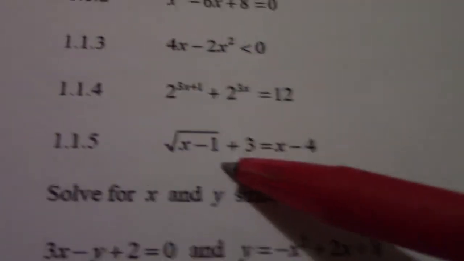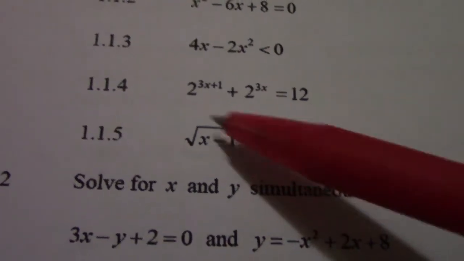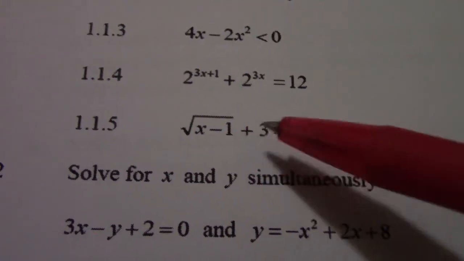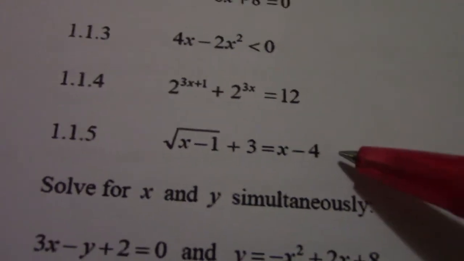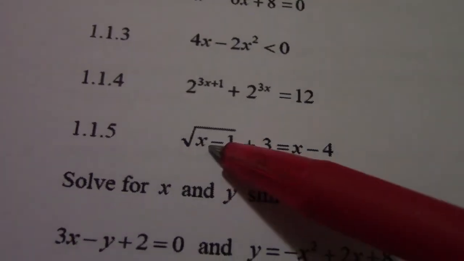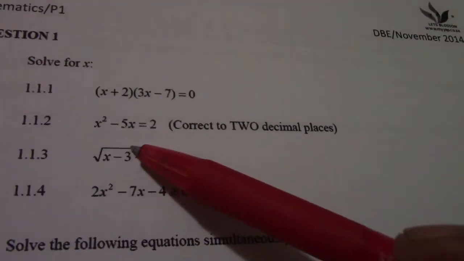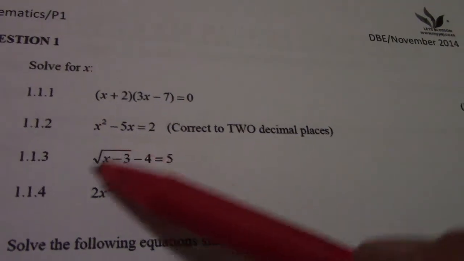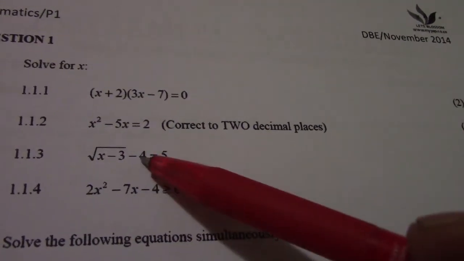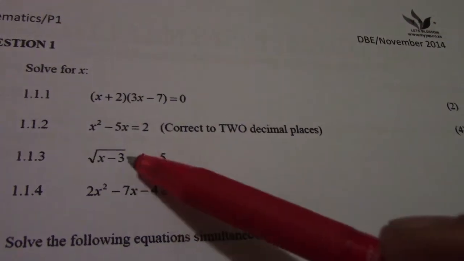This to me personally has become exam favorite. We test whether you can square the surd and leave it on its own, so we have to get rid of plus 3. Take it to the other side, then square that. We come to 1.1.3 here of November 2014. There also you see we have a surd equation. We're testing whether you can square it. Get rid. We must get minus 4 over and leave the surd on its own.